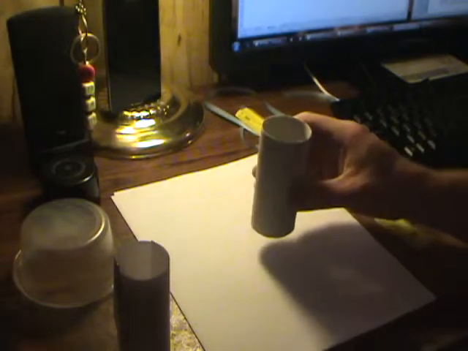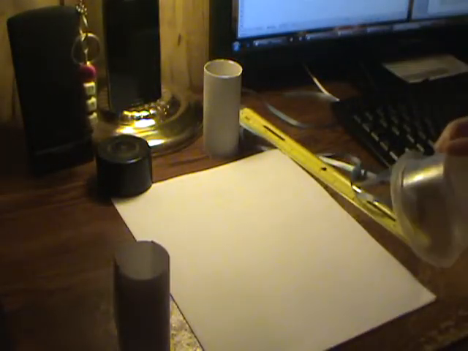So in order to do this lab, all you really need are a bunch of round objects. For example, a toilet paper tube is something that you could use. Here's a lid to a spray can, like a paint can, a Tupperware bowl. So any of these things could be used.